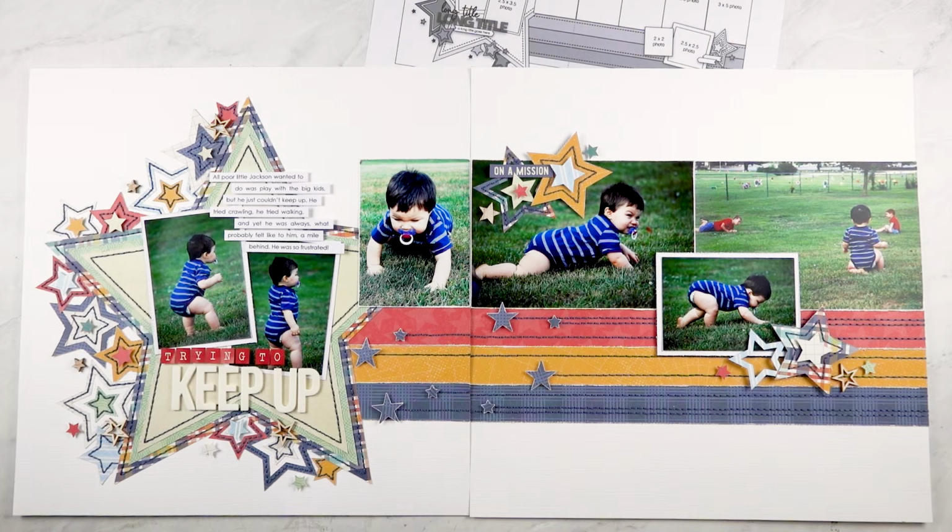This set of photos have lived a very, very long life sitting on my table, so I felt like it was time to finally get them on a layout. Poor little Jackson was trying so hard to keep up with his older brother and cousins, and his crawling just wasn't quite fast enough.